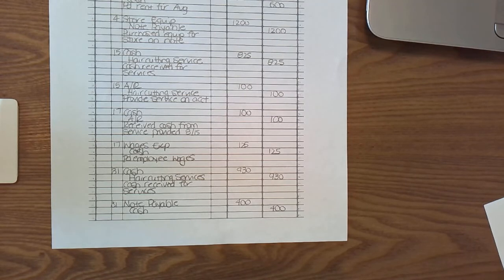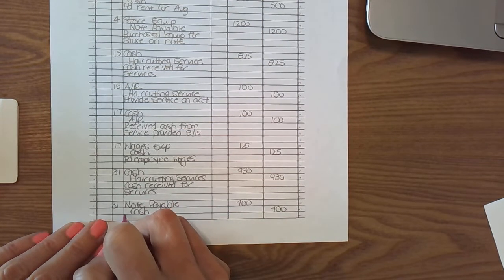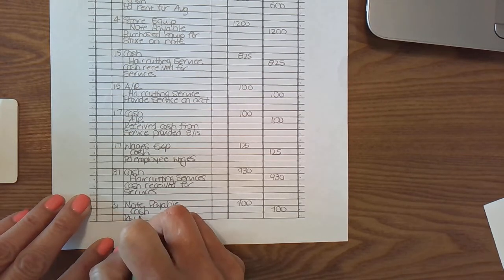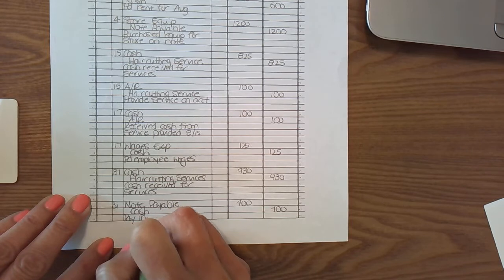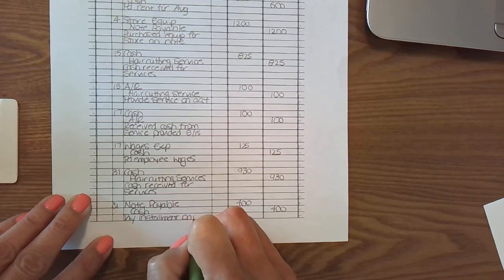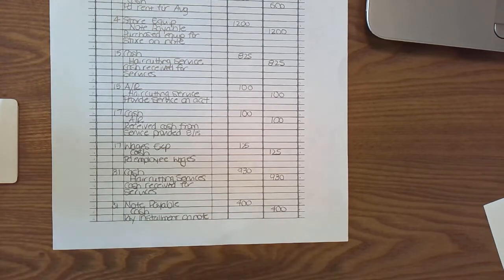Now our explanation for this one is that we're going to pay installment on note, or you could put paid payment on note, whichever you want to do with that.